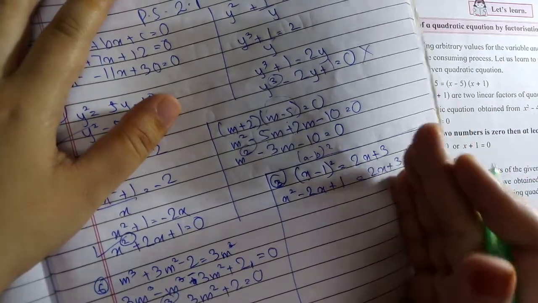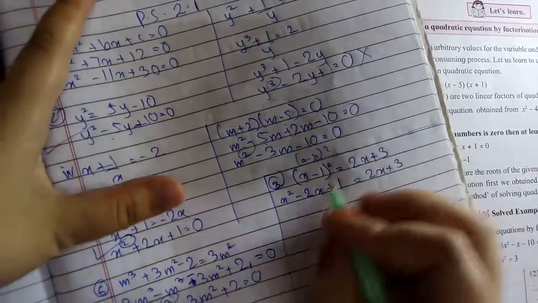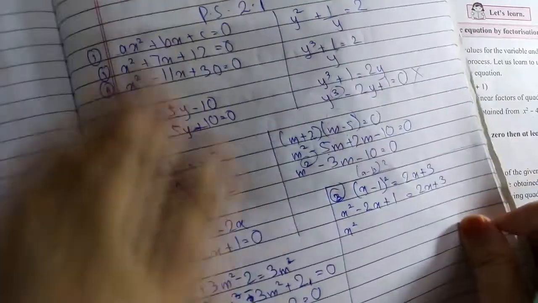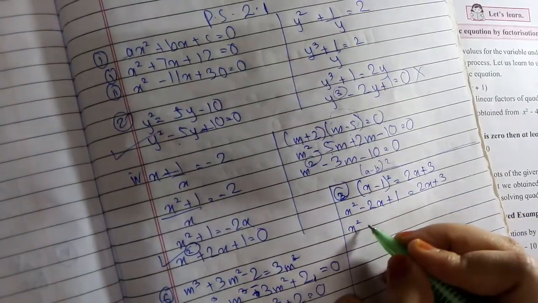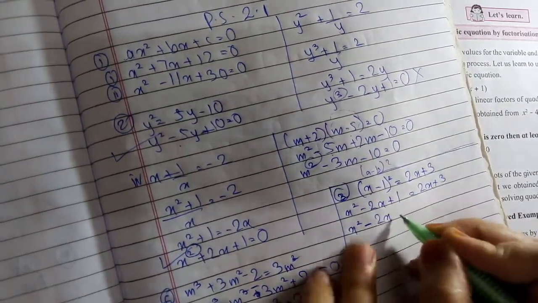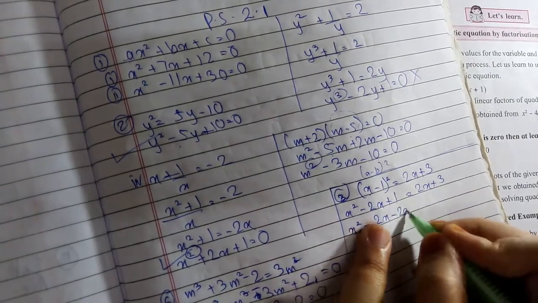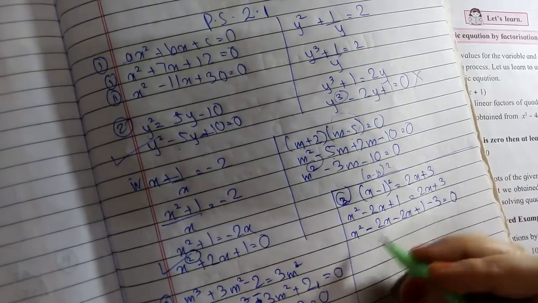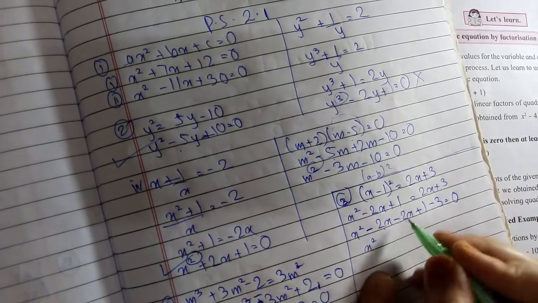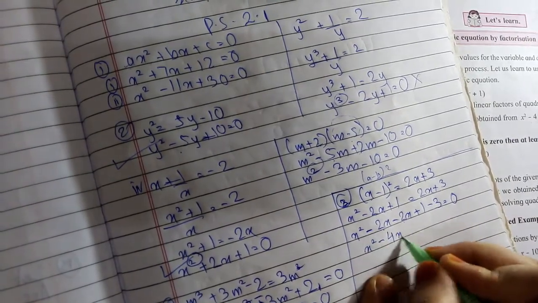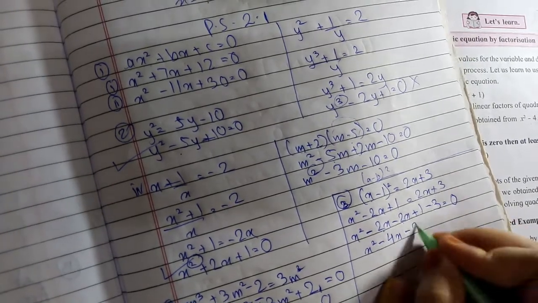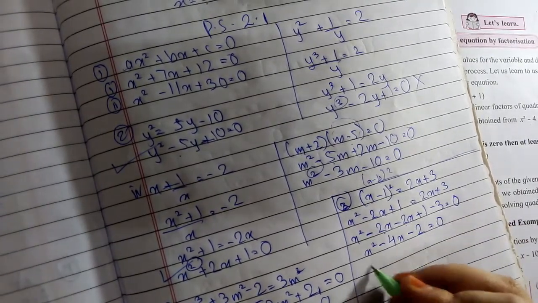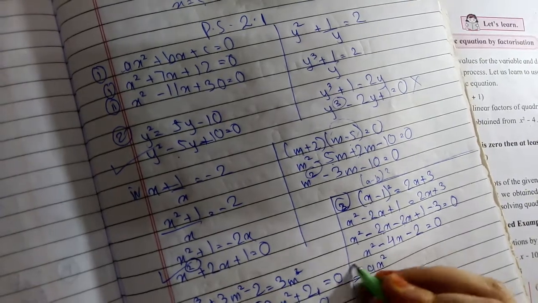Now I am taking the right side towards the LHS. So x square minus 2x minus 2x becomes minus 4x, and 1 minus 3 becomes minus 2, is equals to 0. Now compare this with the general form.